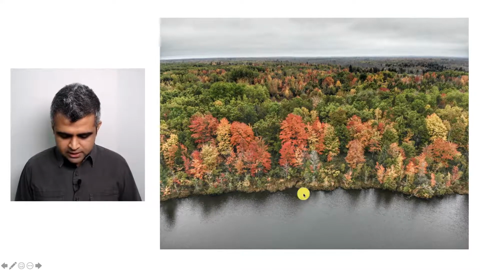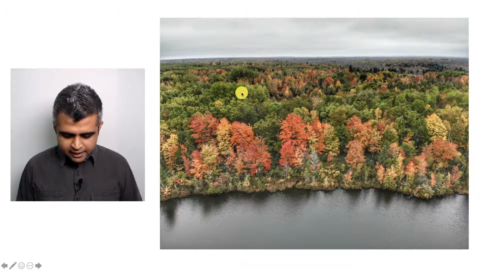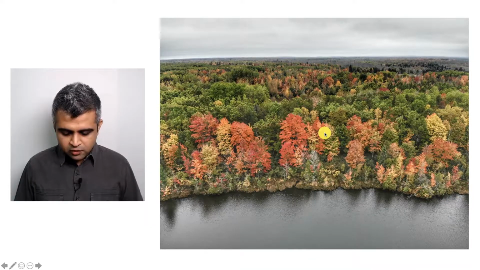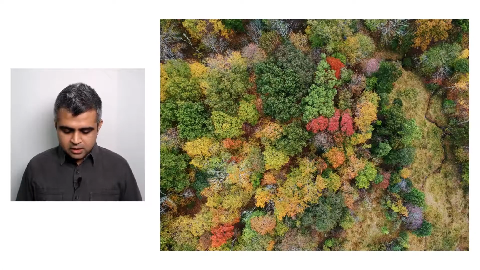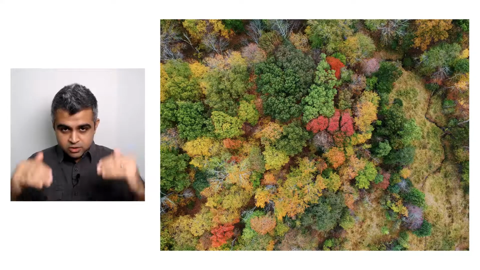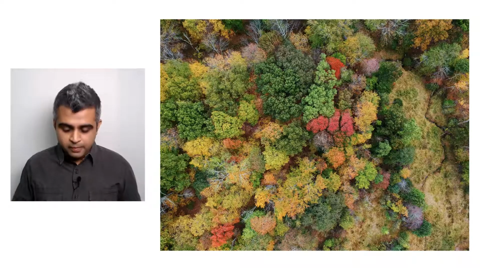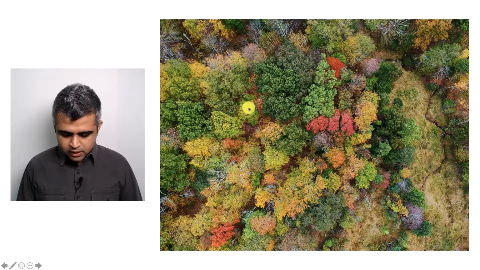So you can clearly see that all of them have leaves, and they have dark green, light green, yellows, reds. If I was to see this same forest from the top view, looking down from the top, you can clearly see all the colors that we are speaking about: dark green, light green, yellowish, reddish, dark red.